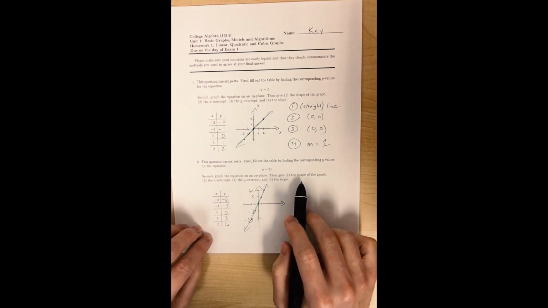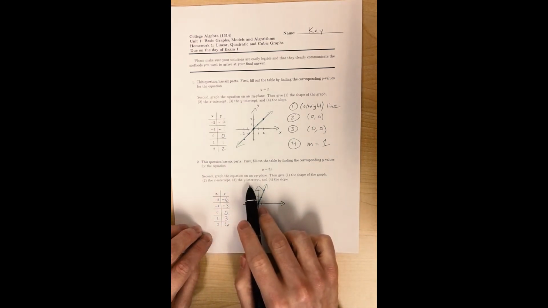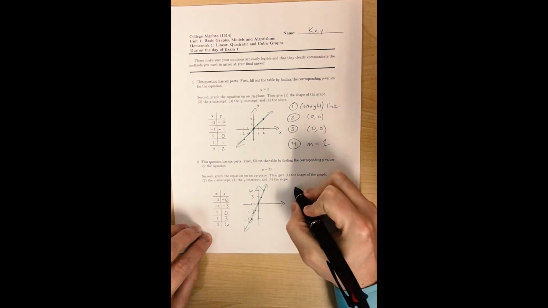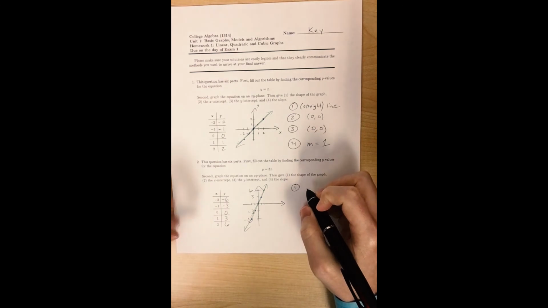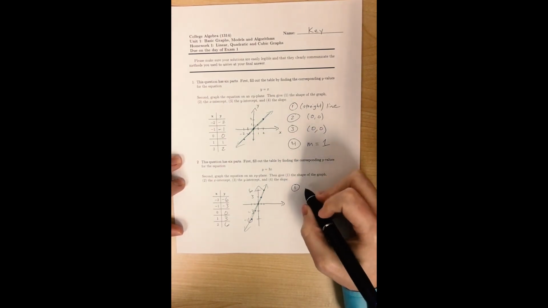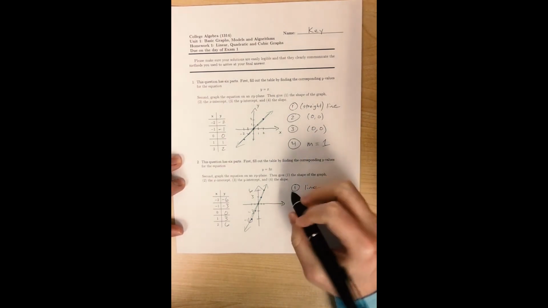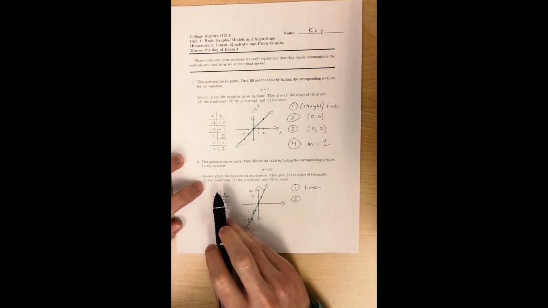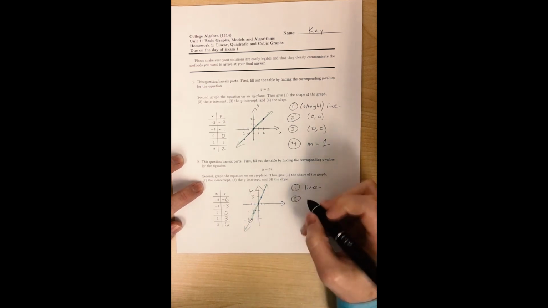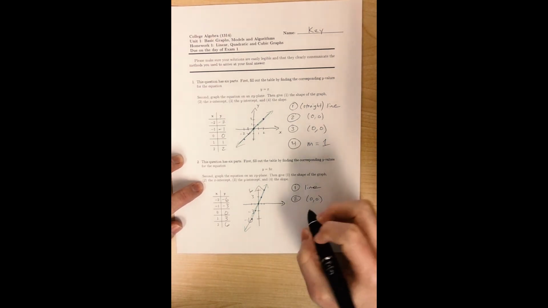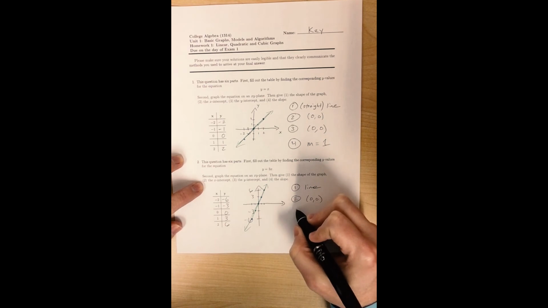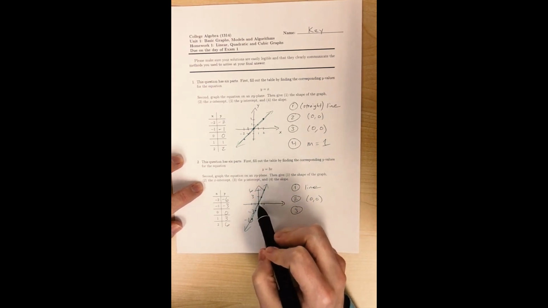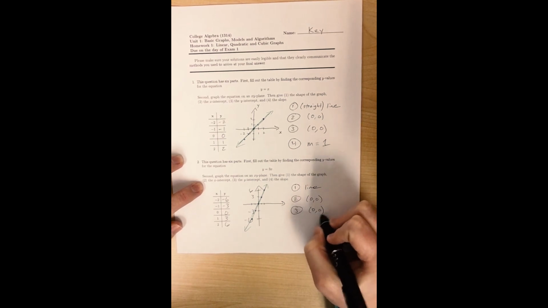Now I need to give the shape of the graph, the x-intercept, the y-intercept, and the slope. And again, for the shape of the graph, all I really want here is that you know this is a line. The x-intercept is the point where you cross the x-axis, so that's the origin for this equation, for this graph. Same for the y-intercept, it's where you cross the y-axis, and so for us it's the origin again.